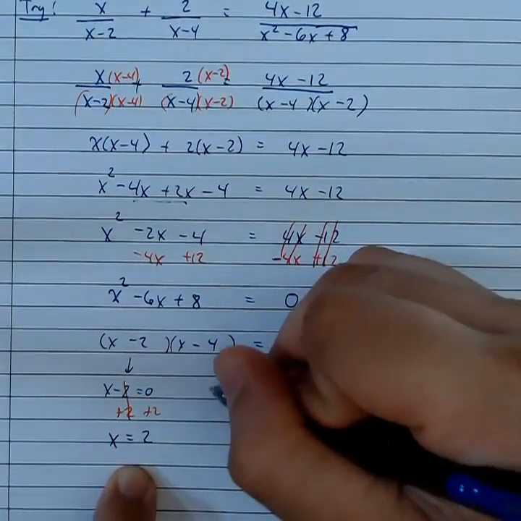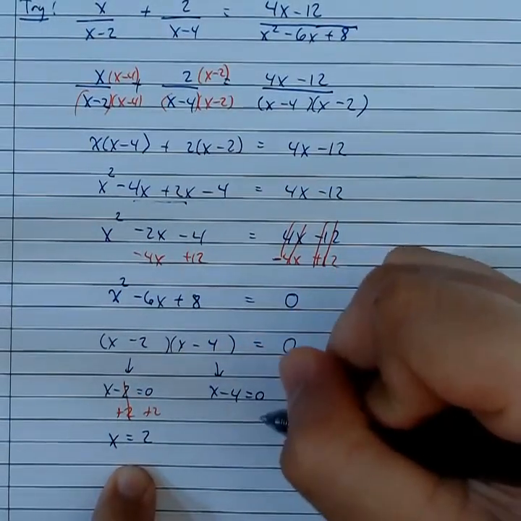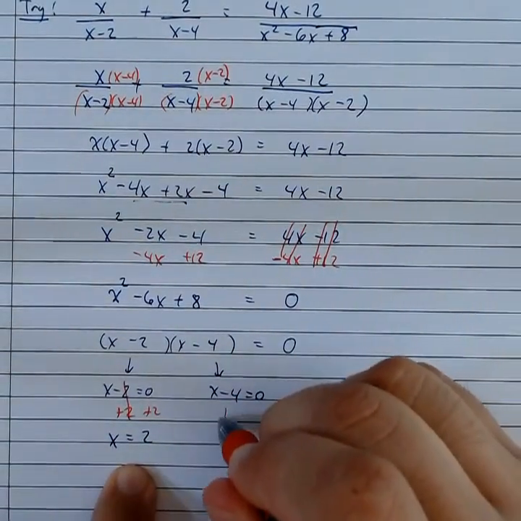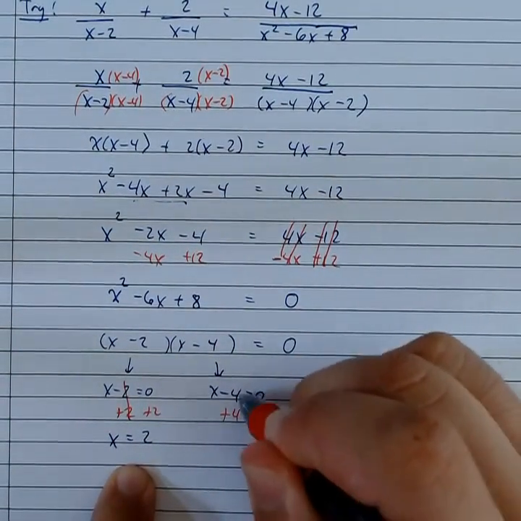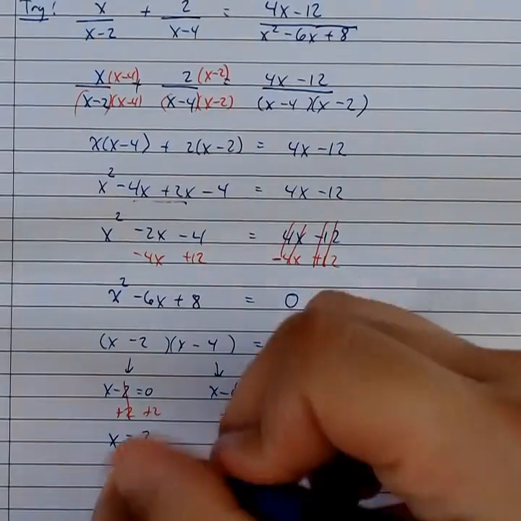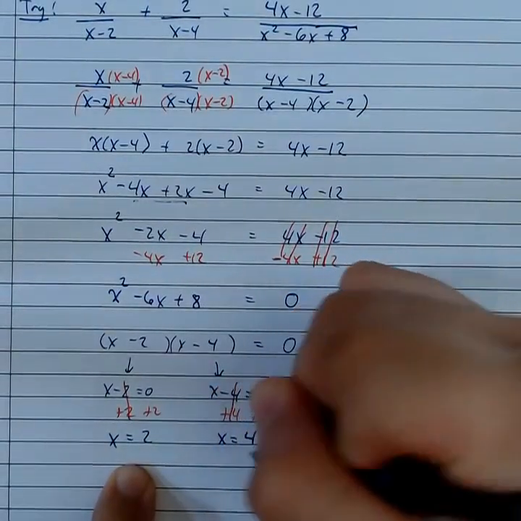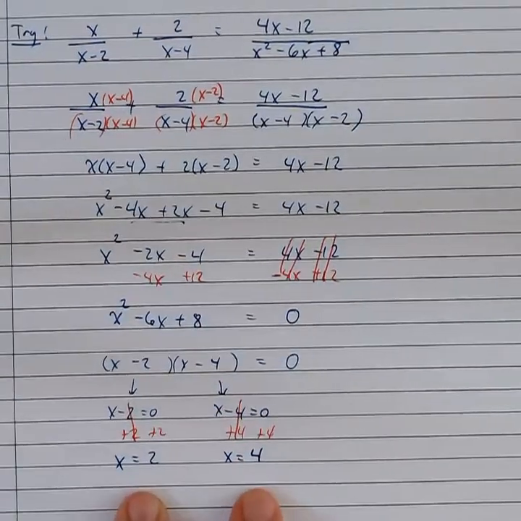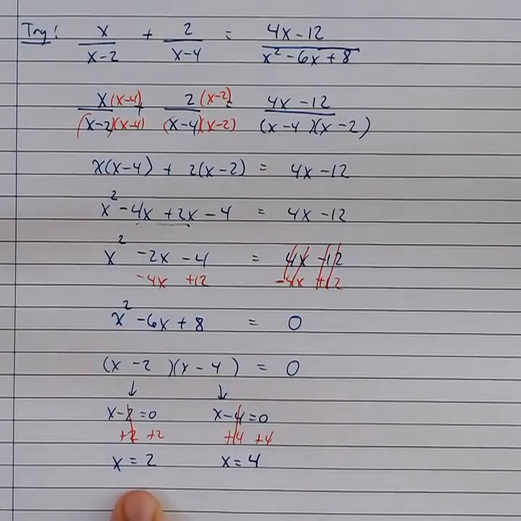Meanwhile, here, if I have x minus 4 is equal to 0, I can add 4 to both sides, and that'll give me x is equal to a positive 4. And these are my solutions. But again, these might be extraneous, so we have to check them.